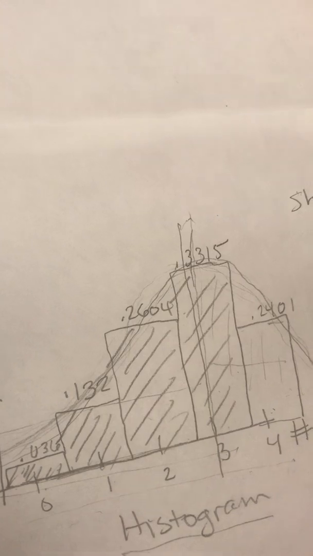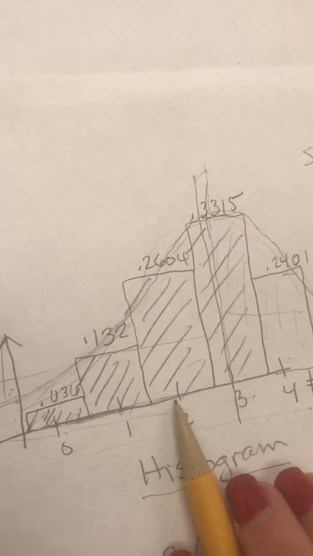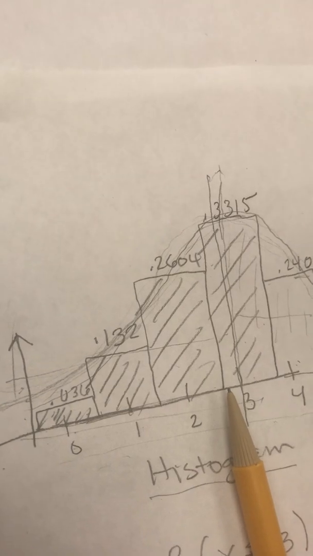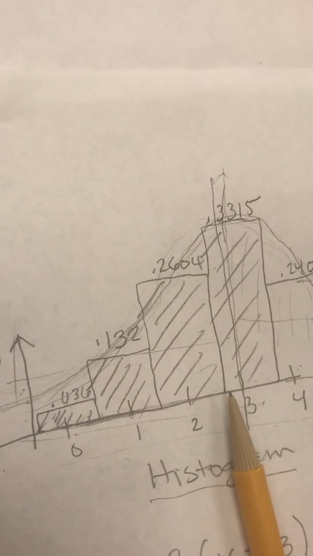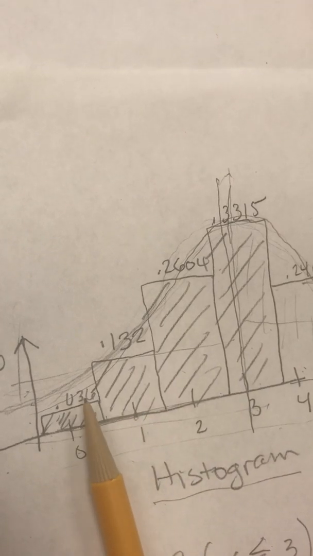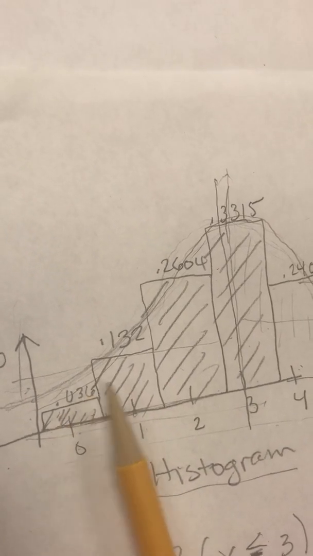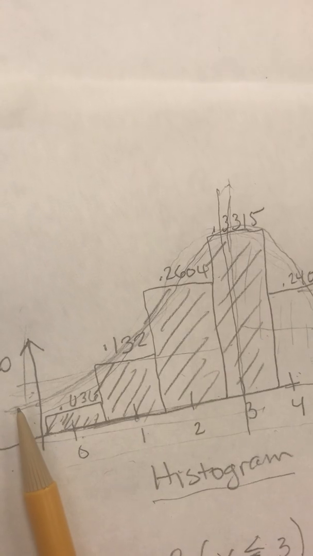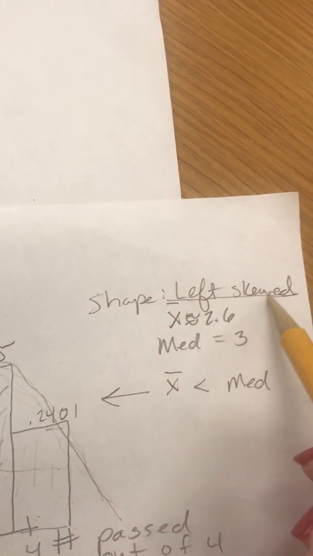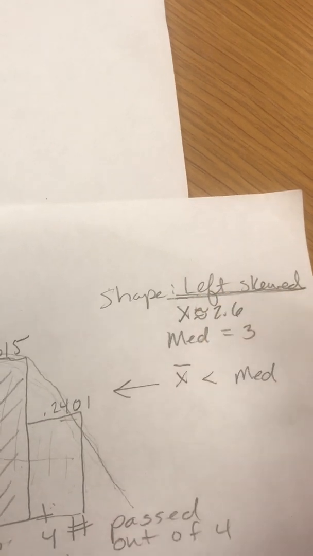The mean, the balancing point, is going to be about 2.6. So right about there is the average, and it's smaller than the median, saying that it's pulled a little bit by these entries that are skewed to the left.